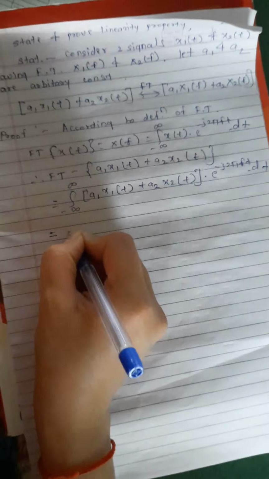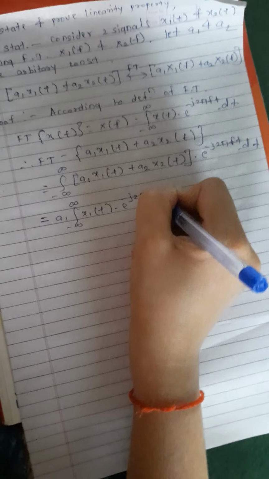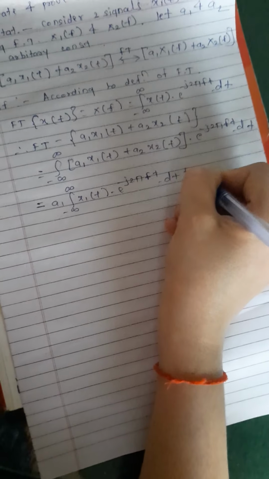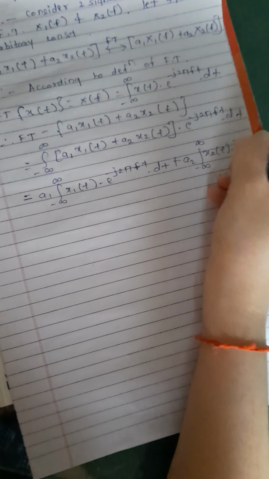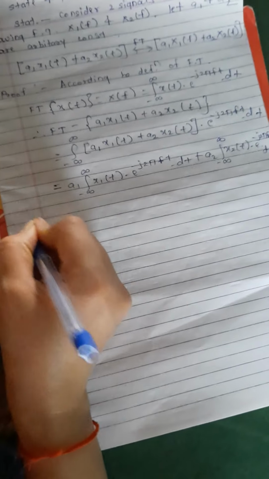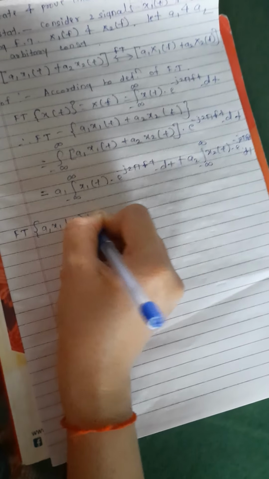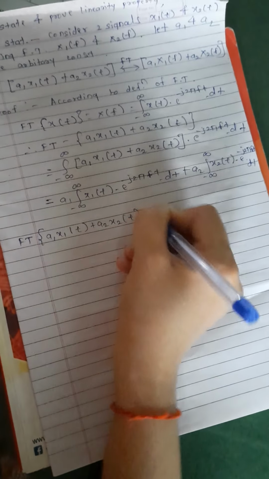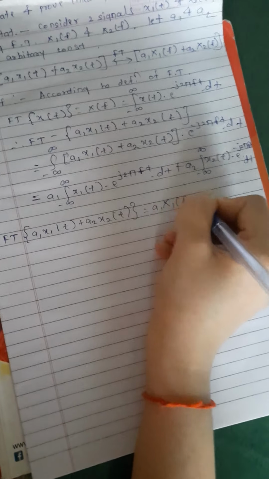So we can write a1 into the integral of x1 of t e raised to minus j 2 pi f t dt plus a2 into the integral of x2 of t e raised to minus j 2 pi f t dt. So by comparing each integration term, we get the Fourier transform of a1 x1 of t plus a2 x2 of t equal to a1 X1 of f plus a2 X2 of f.